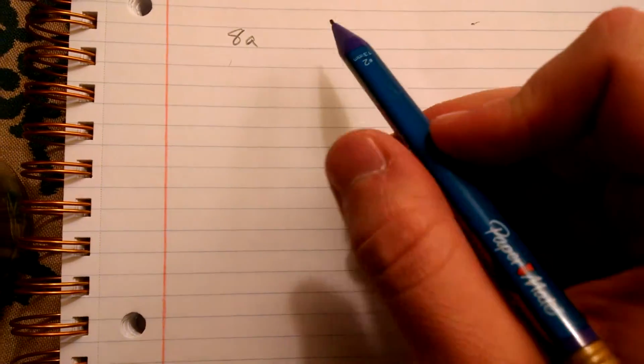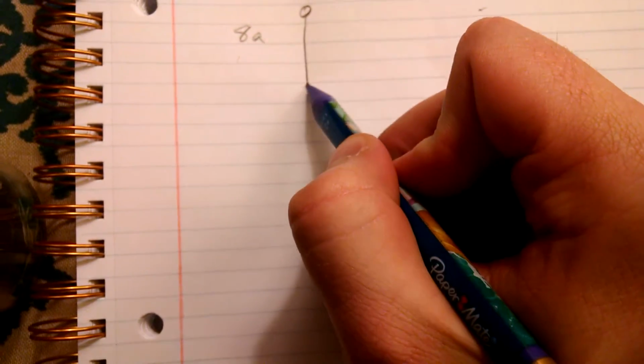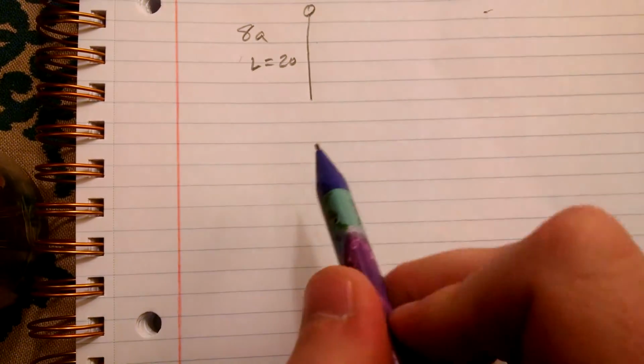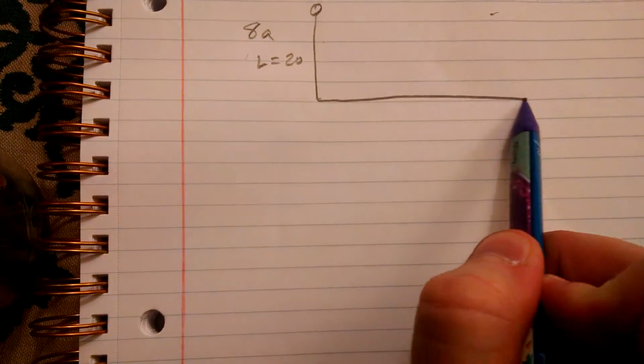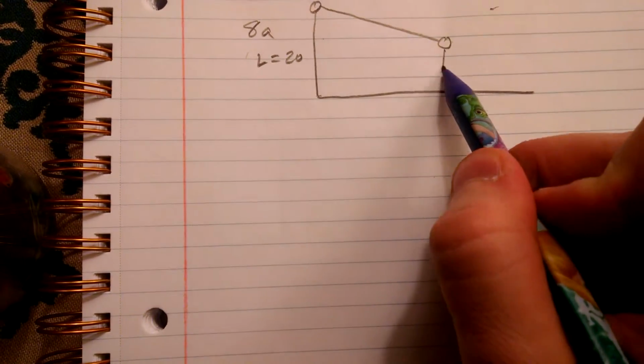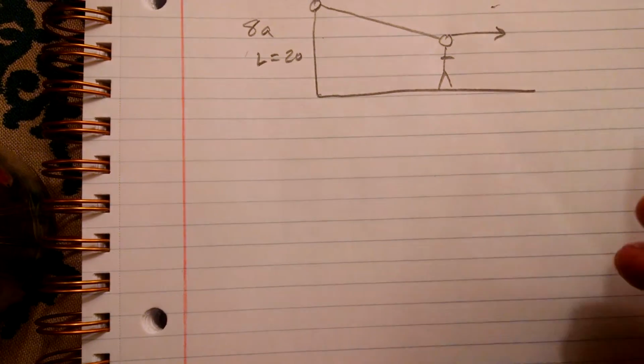Okay, we're going to do example 8a first. You can pause to read it if you need to, but it's a 5-foot person walking away from a 20-foot light source. This is my third time trying it. So we've got our light source. It's 20 feet tall. I'm going to call it L for now. I'm going to say L is 20. And as we're going along, there's this 5-foot tall person just standing here, except they're walking that way, right?